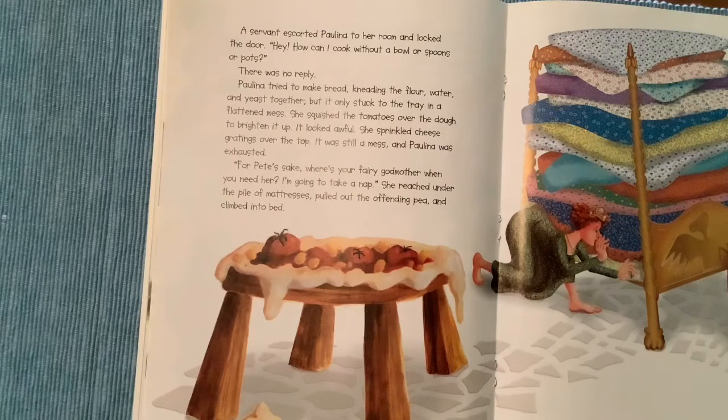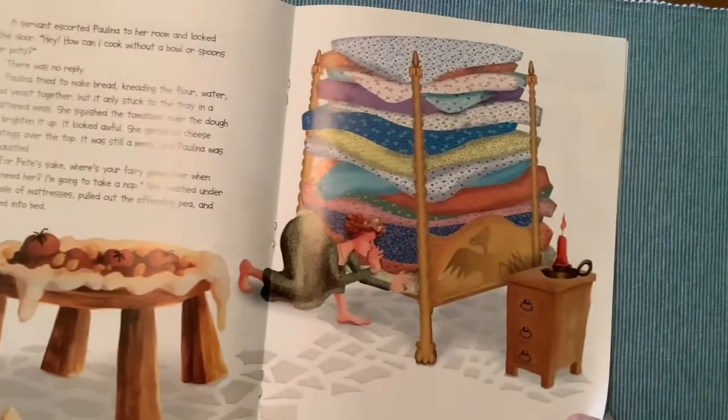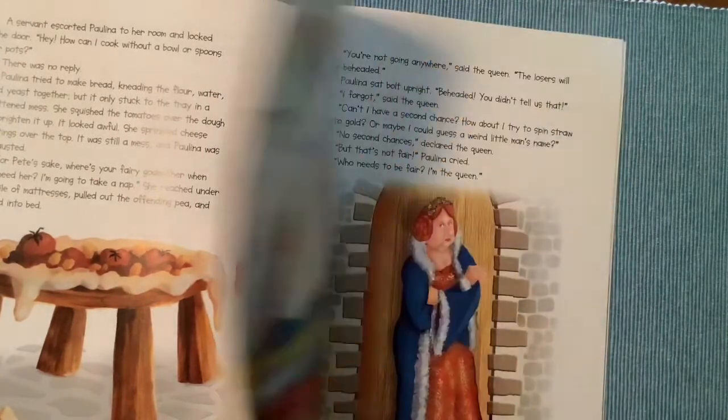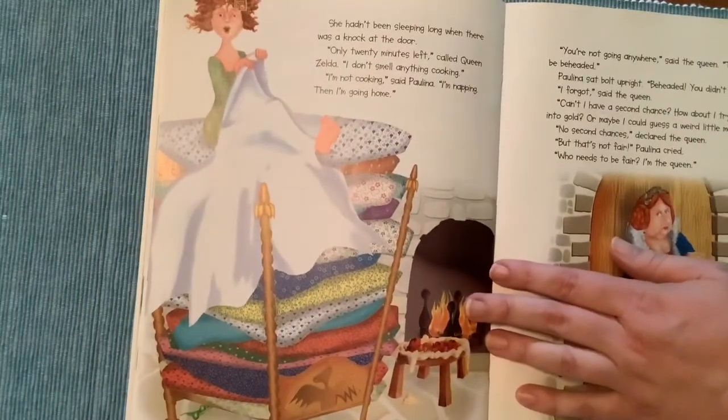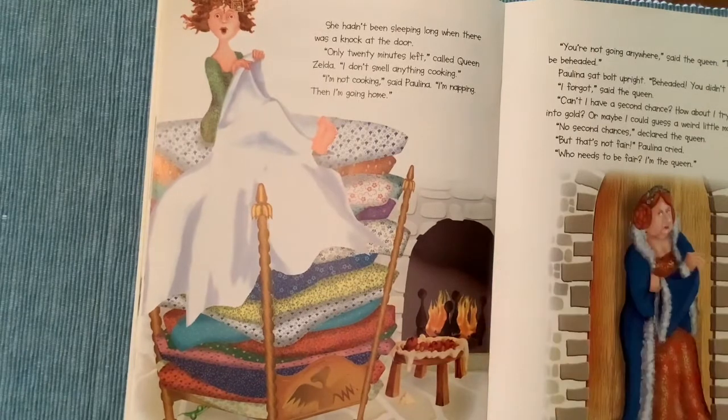"For Pete's sake, where's your fairy godmother when you need her? I'm going to take a nap." She reached under the pile of mattresses, pulled out the offending pea, and climbed into bed. She hadn't been sleeping long when there was a knock at the door. "Only 20 minutes left," called Queen Zelda. "I don't smell anything cooking." "I'm not cooking," she said. "I'm napping. Then I'm gonna go home."